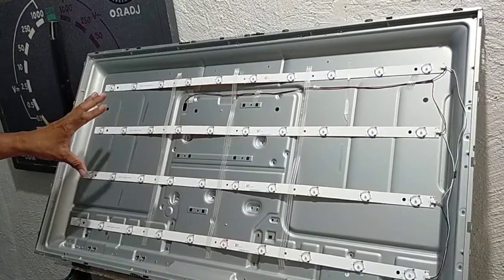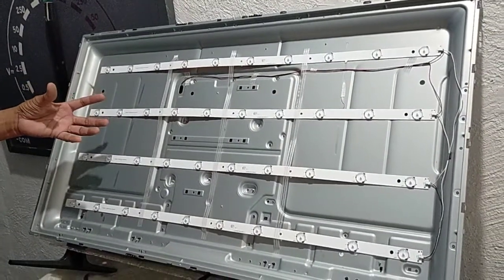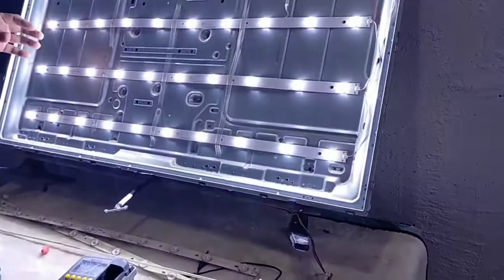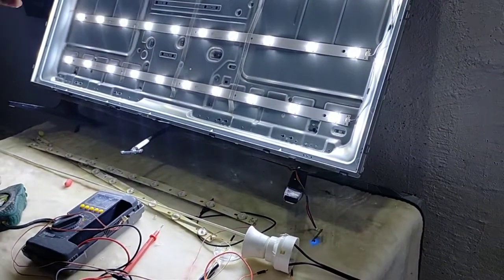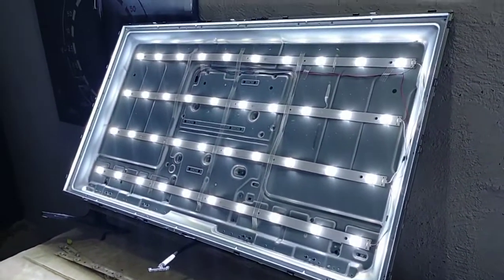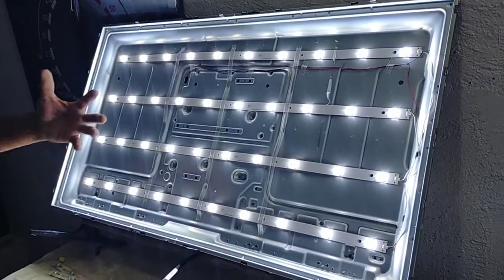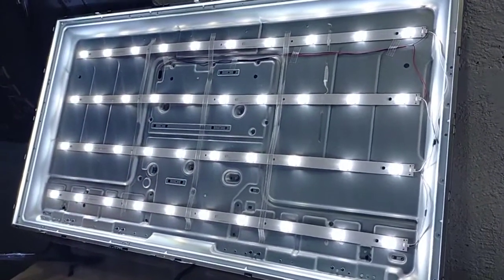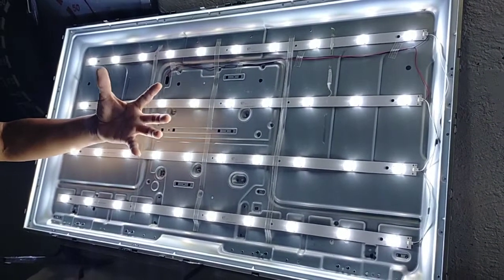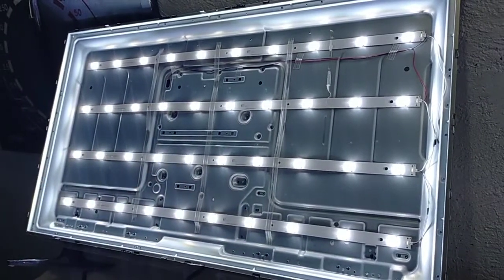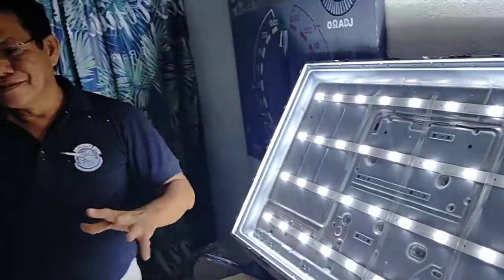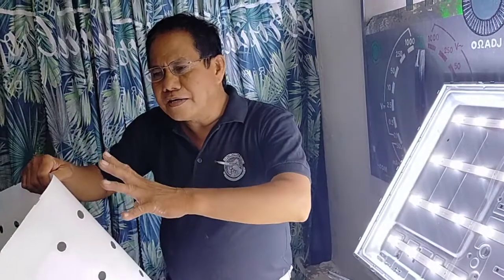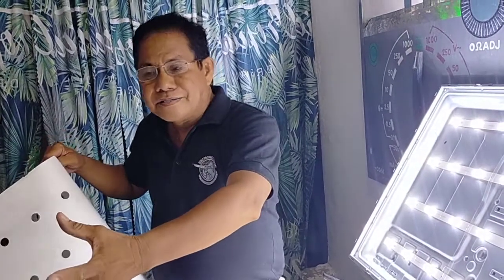The light emitting diodes produce very bright light, but the brightness is not uniform without the reflector. Once the lights are sent to the LCD screen, there are dark and bright spots.